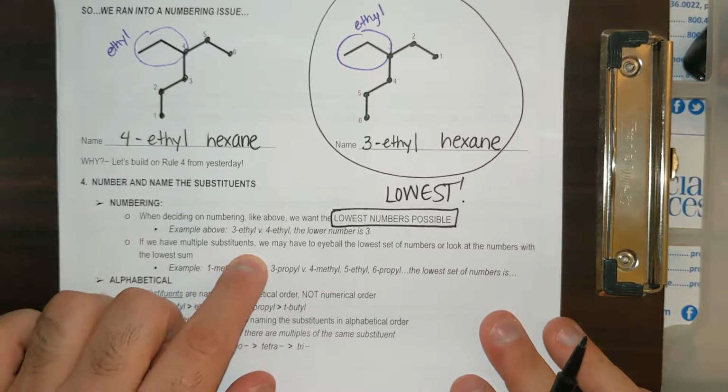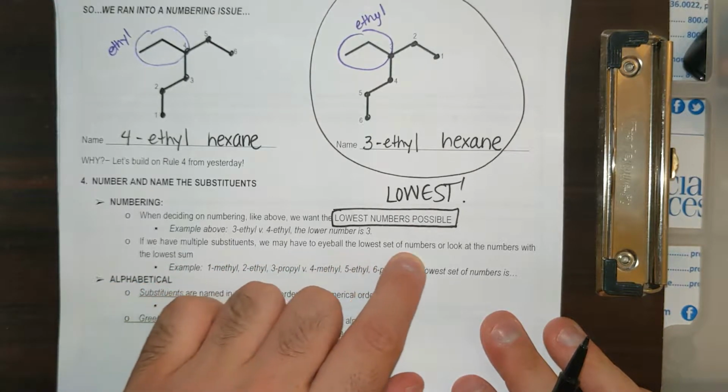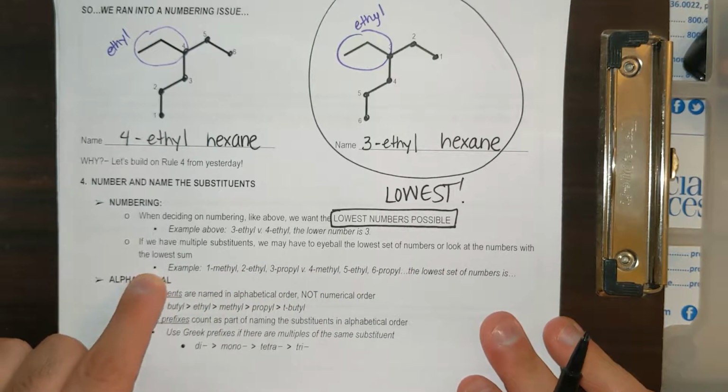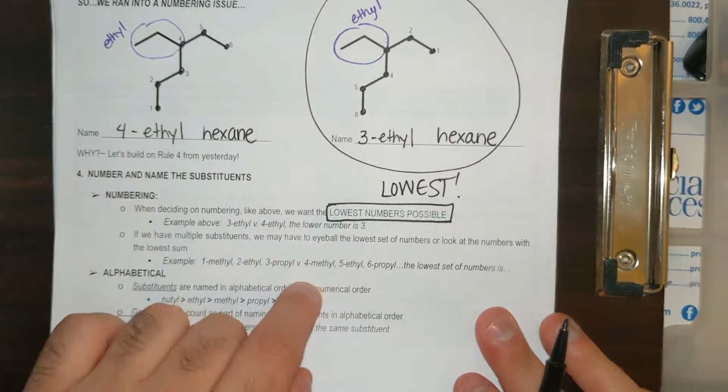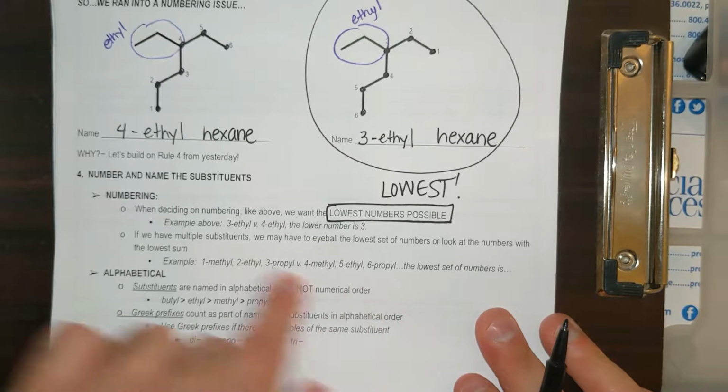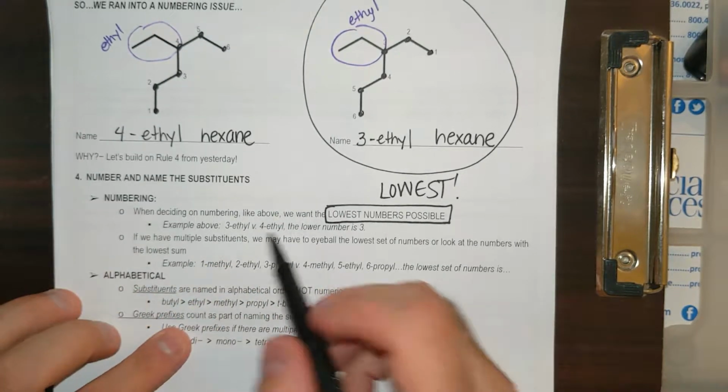If we have multiple substituents, we may have to eyeball the lowest set of numbers or look at the numbers with the lowest sum. So for example, if I had like 1-methyl, 2-ethyl, 3-propyl versus 4-methyl, 5-ethyl, 6-propyl, depending on where it was, I want to choose the lowest set of numbers.